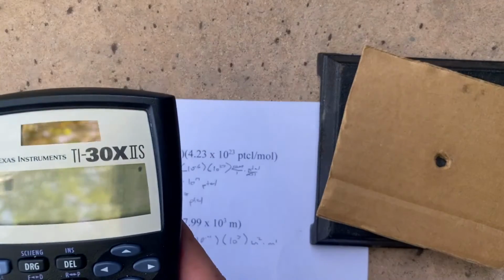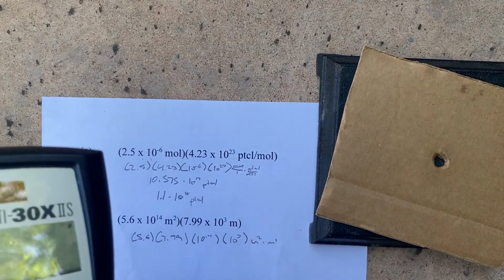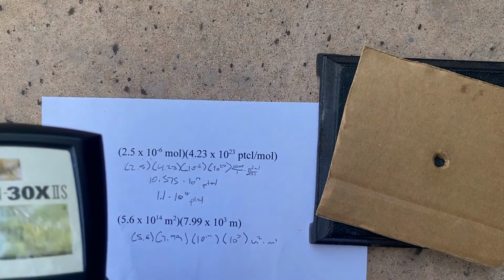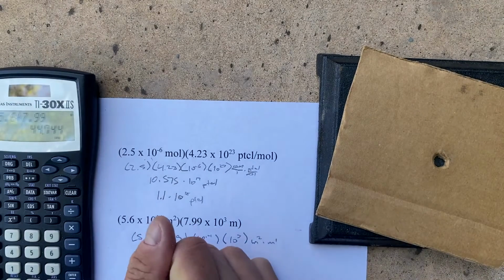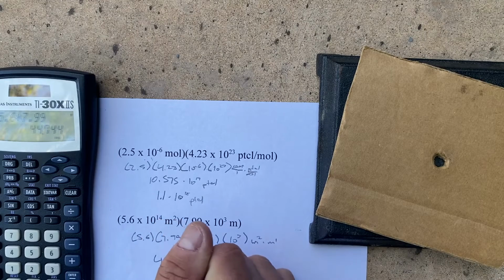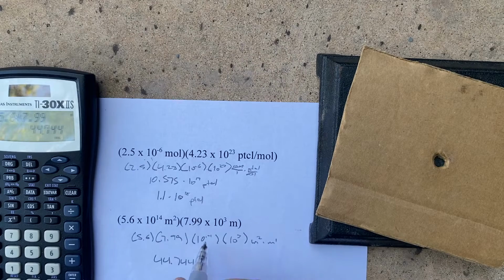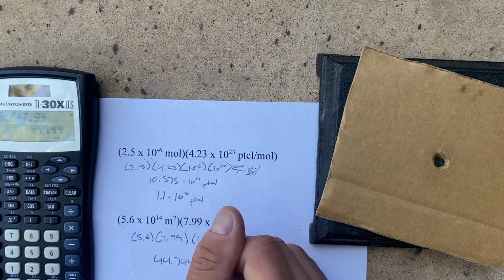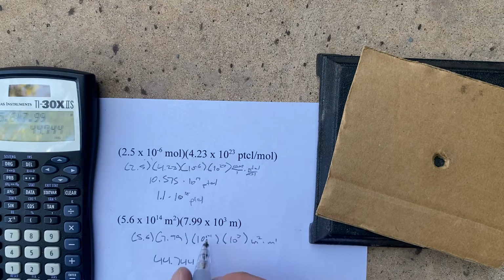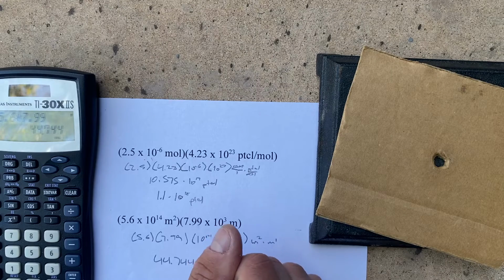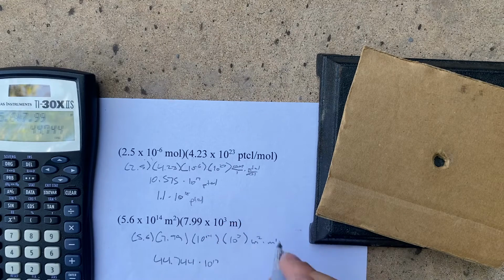So 5.6 times 7.99 is 44.744, times, we have to add the exponents on the tens again. So 14 plus 3 is 10 to the 17th. And then our units are meters cubed, because 2 plus 1, so meters cubed. And then we have to do scientific notation again.